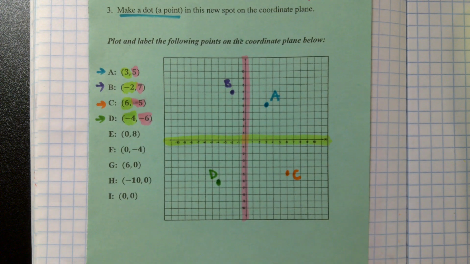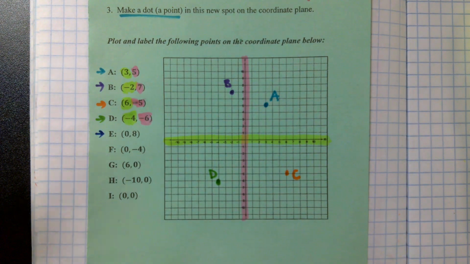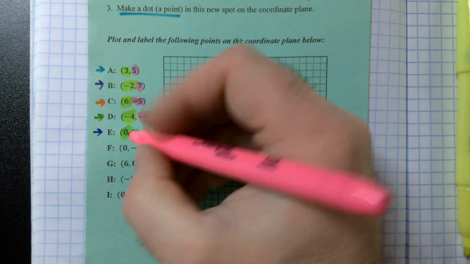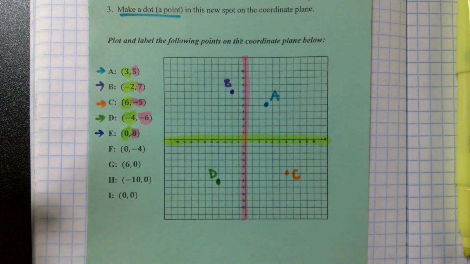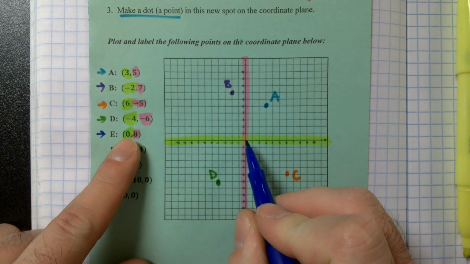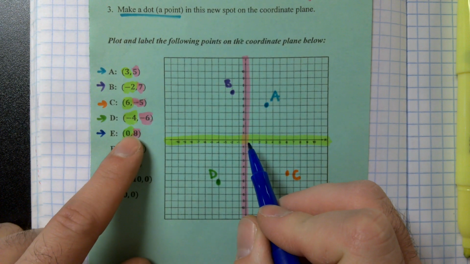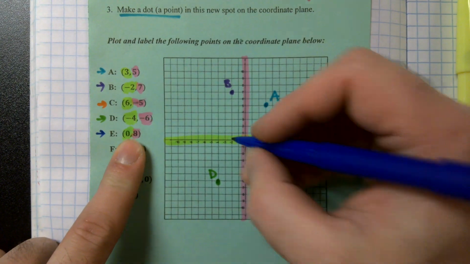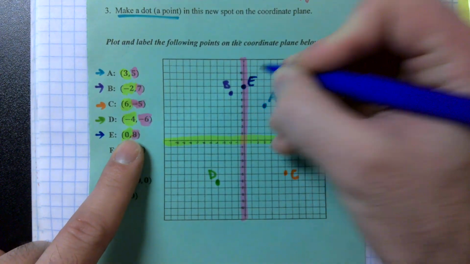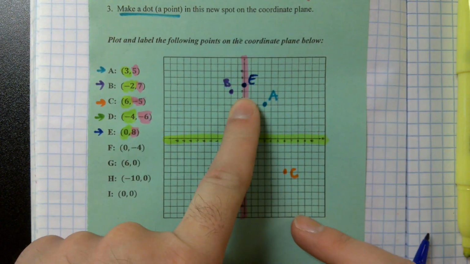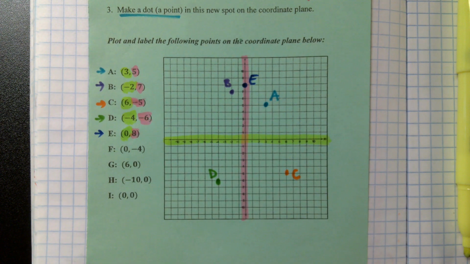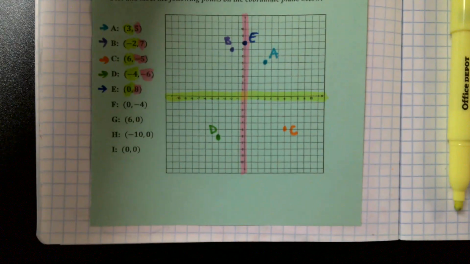Now this next point is interesting. Point E. What's my x coordinate in point E? 0. Does that tell me I'm going to go left or right? I'm not moving at all. If I'm going 0 spaces on the x-axis, I'm not moving at all. But I am going 8 on the y. So what direction is that going to take me? Up. 8 spaces up, and my dot is directly on the y-axis. Right? This is called a y-intercept, like we've talked about. My b value would be 0, 8.